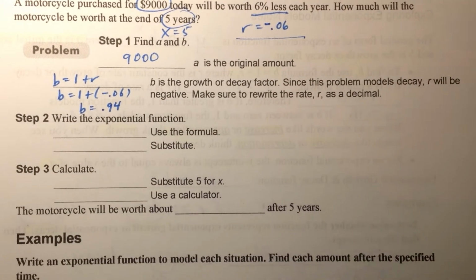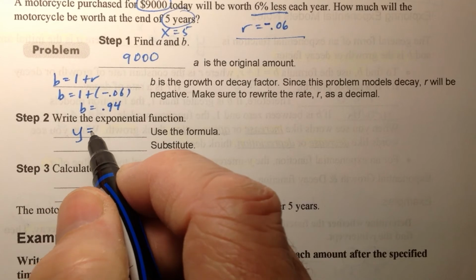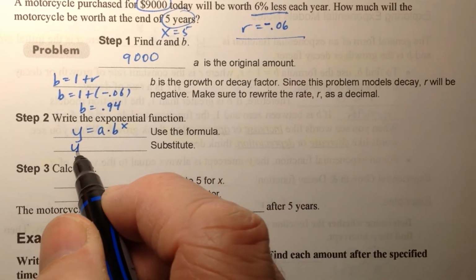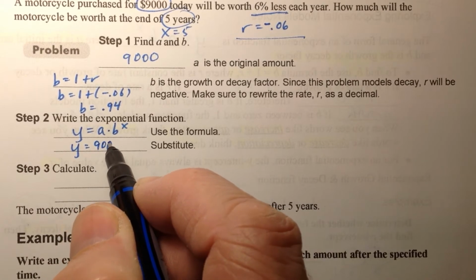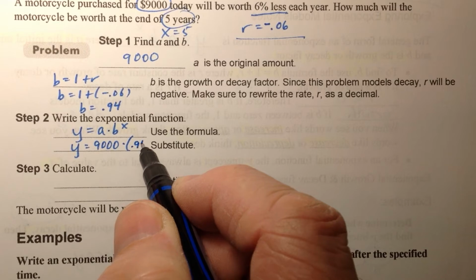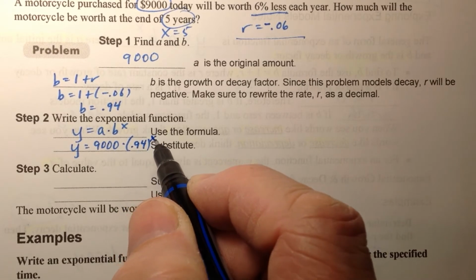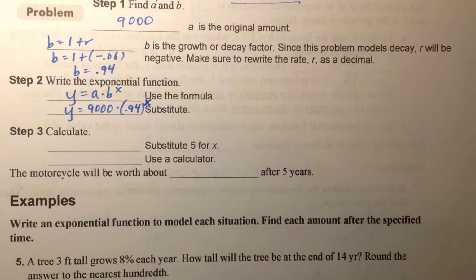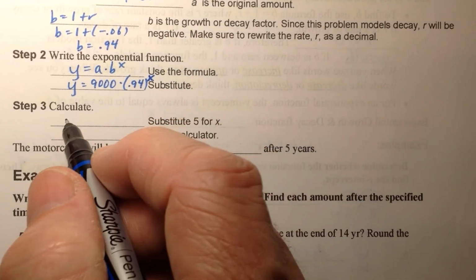And then we write the exponential function. We use the formula y equals a times b to the x. We substitute in our a value of 9,000, our b value of 0.94, and we raise that to the x power. And then we're going to substitute 5 for x.